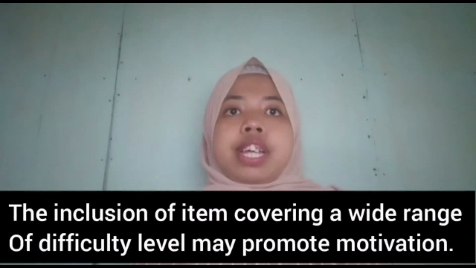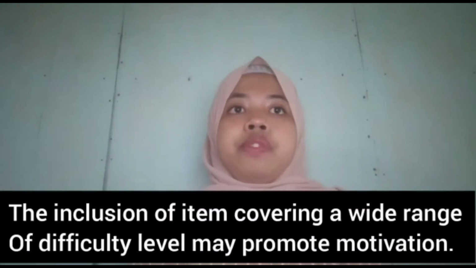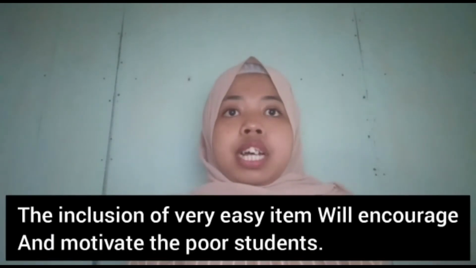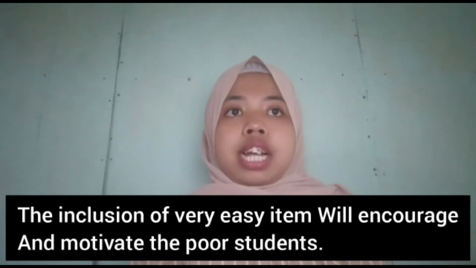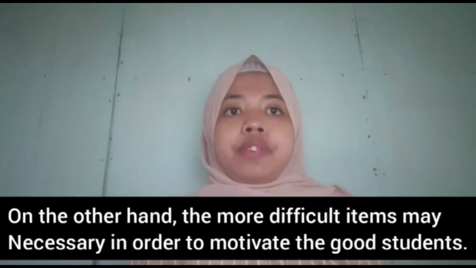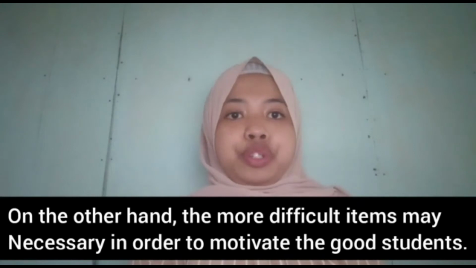The inclusion of items covering a wide range of difficulty levels may promote motivation. The inclusion of very easy items will encourage and motivate the poor students. On the other hand, more difficult items may be necessary in order to motivate the good students.